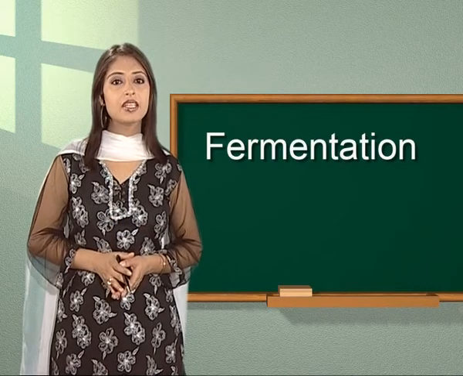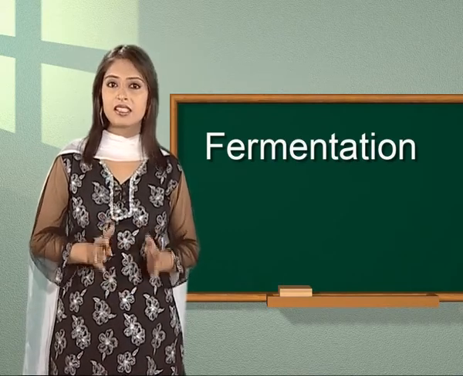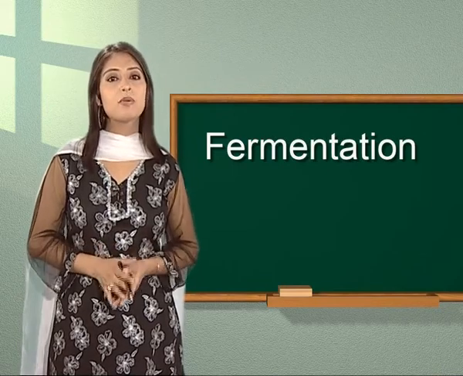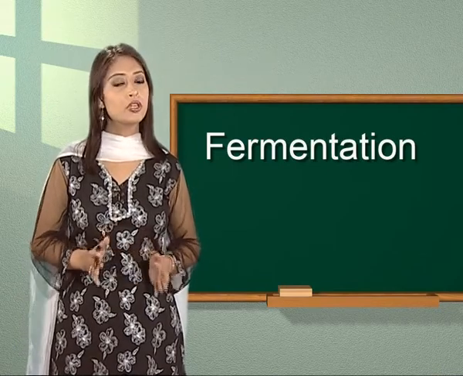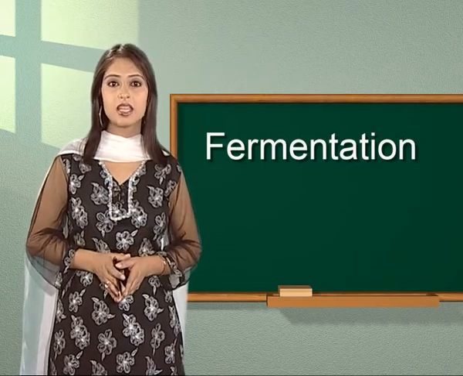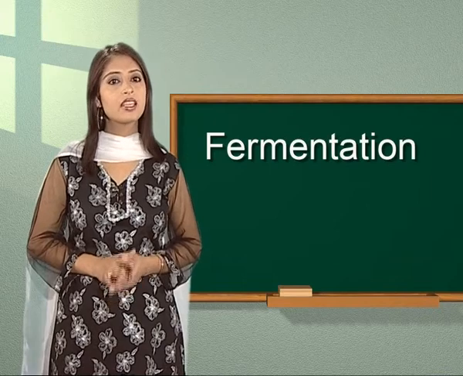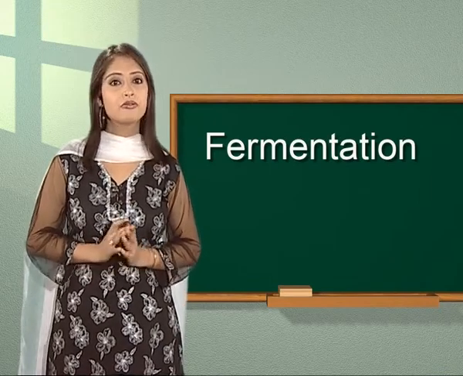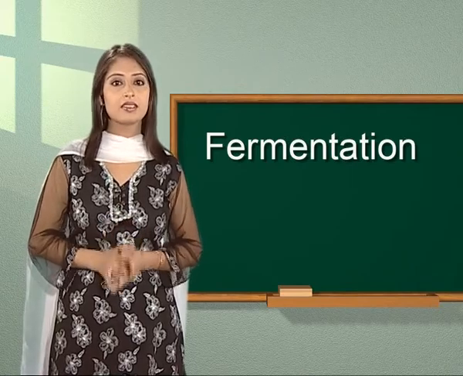Lactic acid fermentation is caused by some fungi and bacteria. The most important lactic acid producing bacteria is Lactobacillus. The main method of producing curd in our houses is through the lactic acid fermentation of milk.